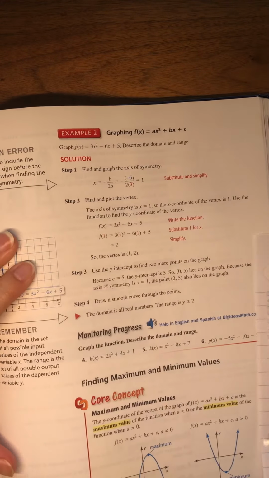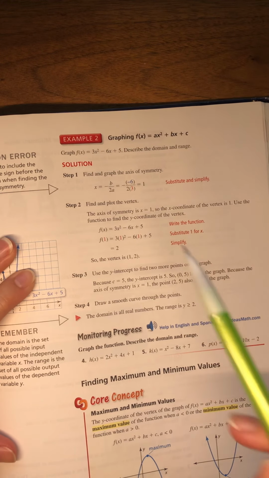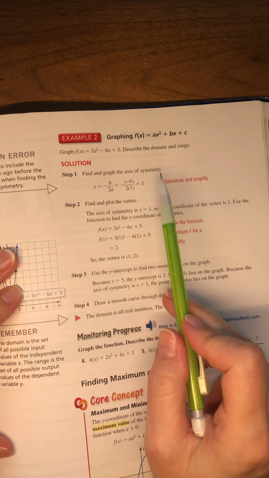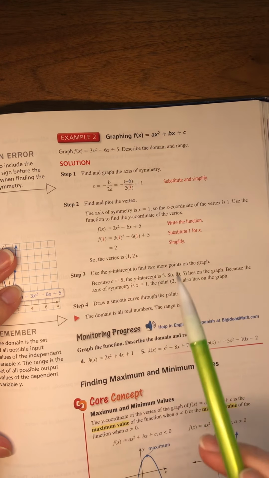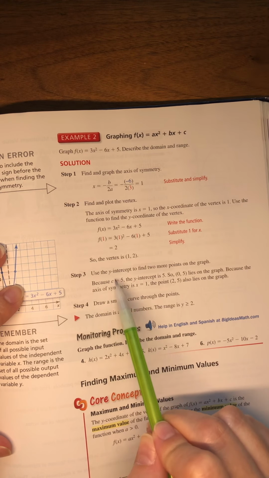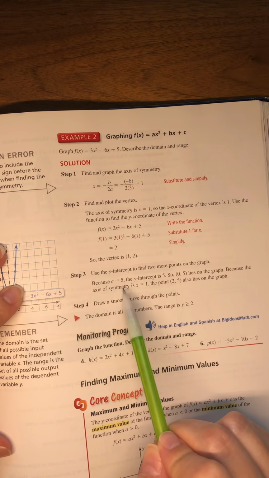We're also going to look at example 2 and do some monitoring progress questions from here. This is when we're going to graph our equation in standard form. So we're actually going to start off the same way by finding the axis of symmetry and the vertex. Those are the first two steps. We're also going to find the y-intercept, which is just the c of the equation.